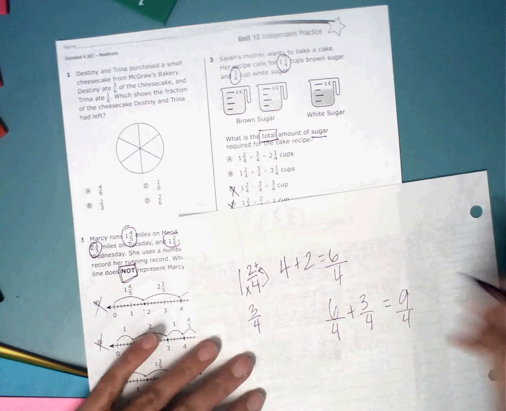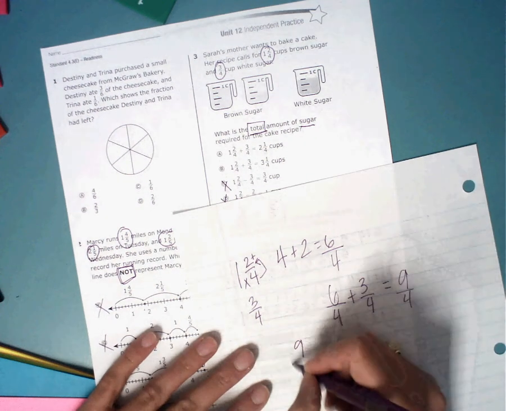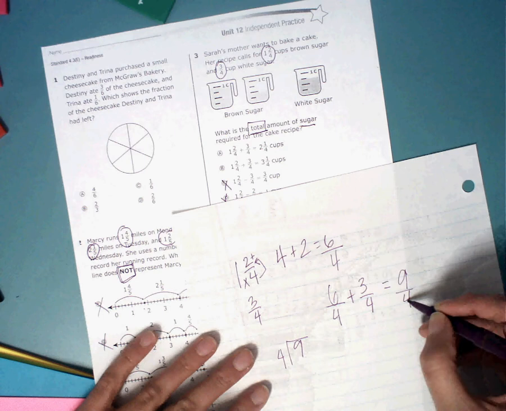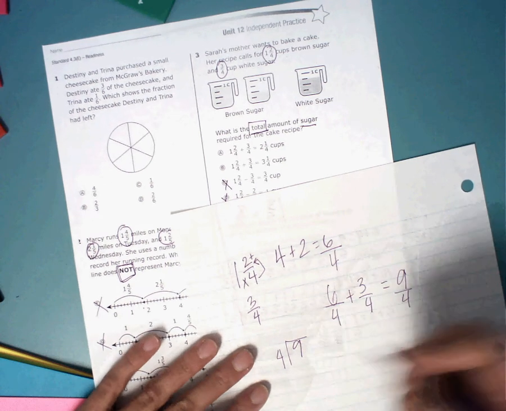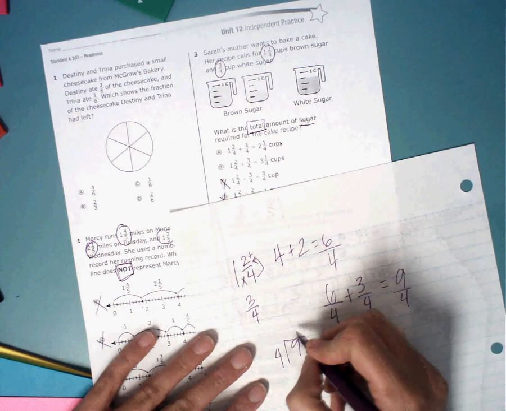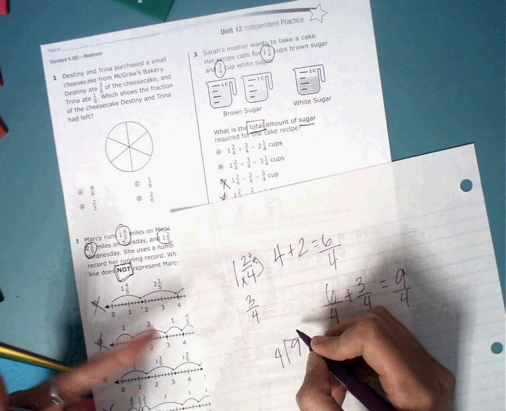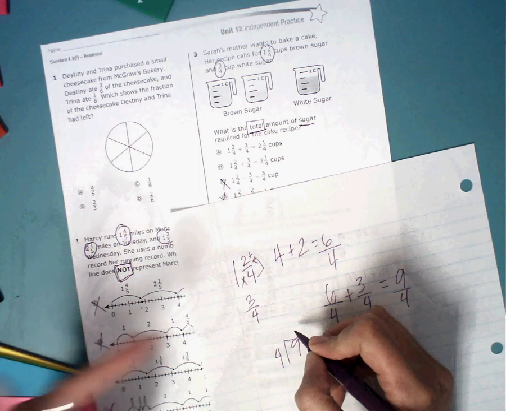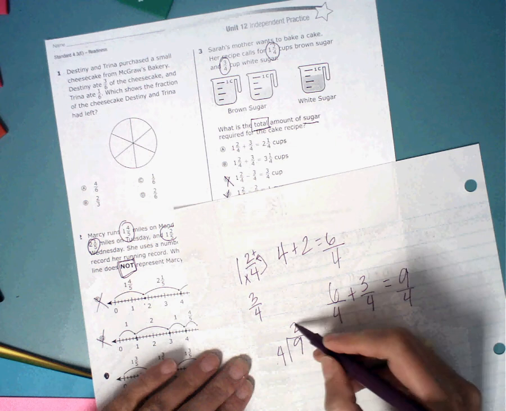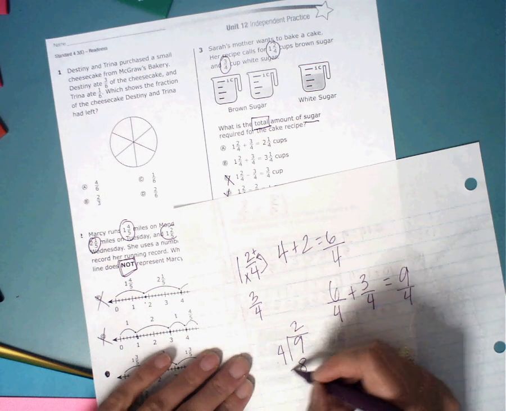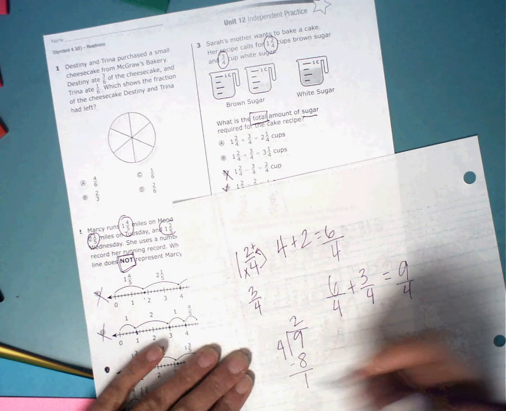Okay, so now I need to do 9 divided by 4 to find out what this would be in mixed number form. How many groups of 4 can I get out of 9? 4, 8, 12. 12 goes over 9. We can't do that, so it's just 2 groups. 4 times 2 is 8. 9 minus 8 is 1.